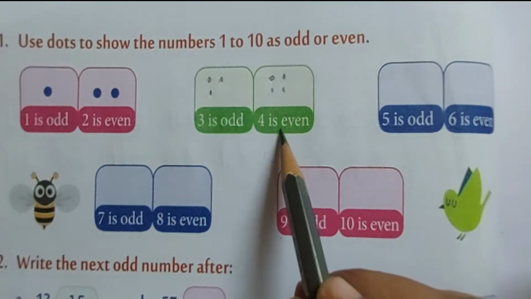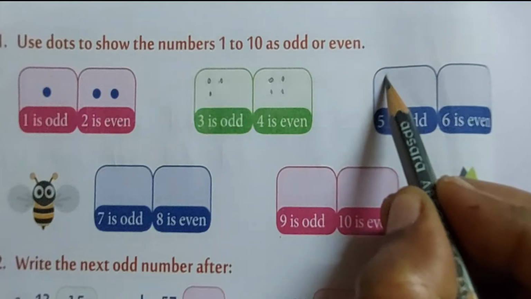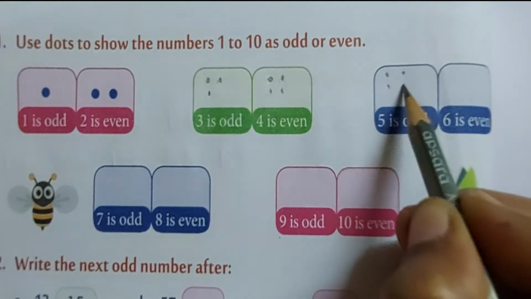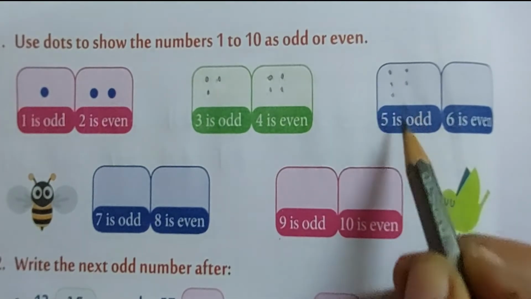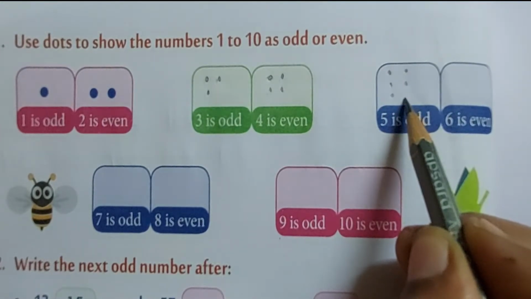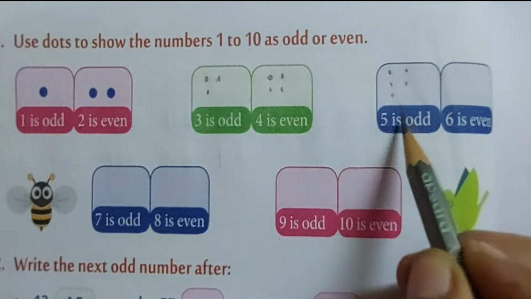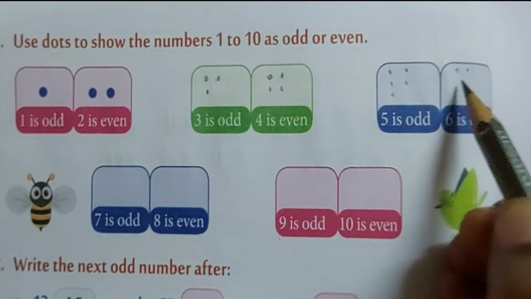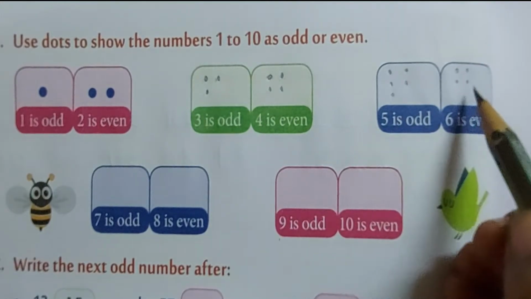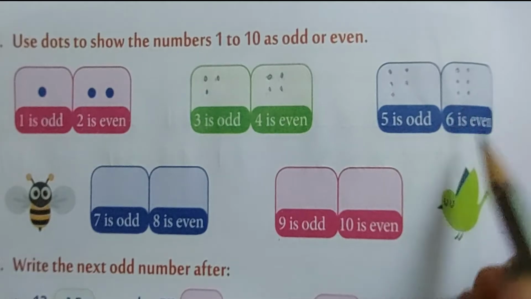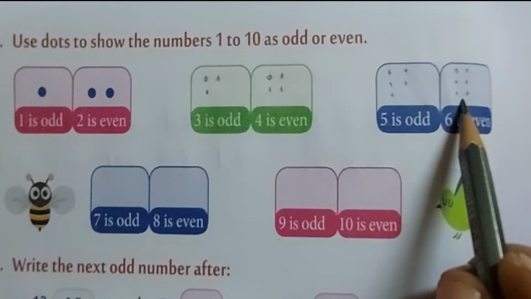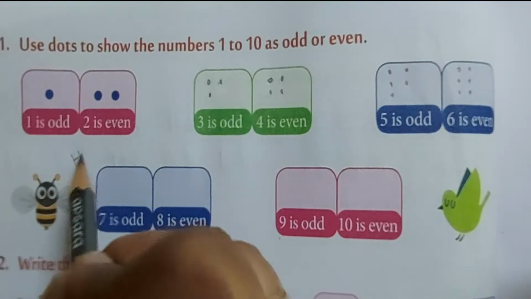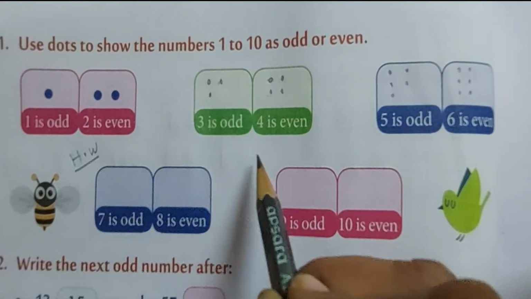4 is even. Next, 1, 2, 3, 4, 5. Here, there is no pair for this dot. So, 5 is odd. Next, 1, 2, 3, 4, 5, 6. Here, all the dots are in pairs. So, 6 is even. Do the rest as homework.